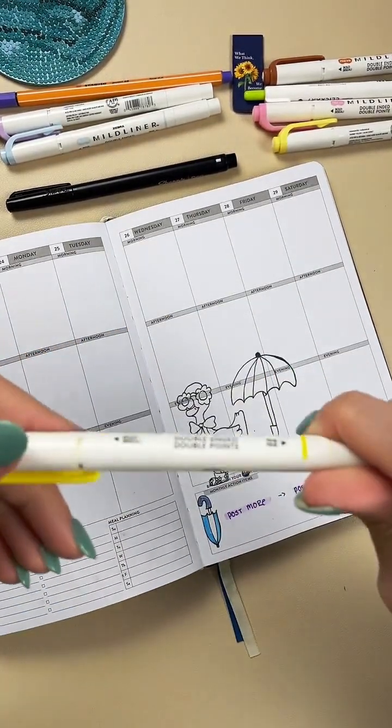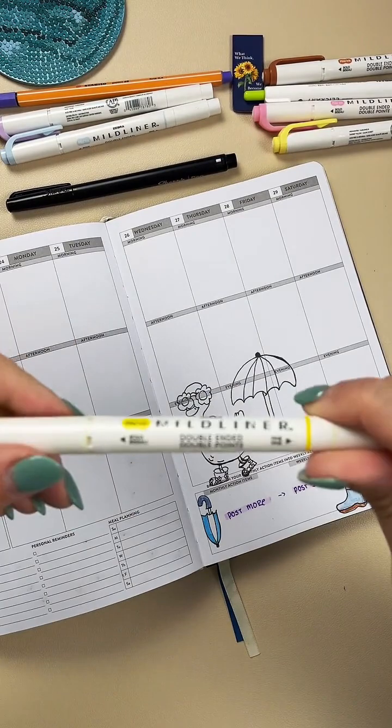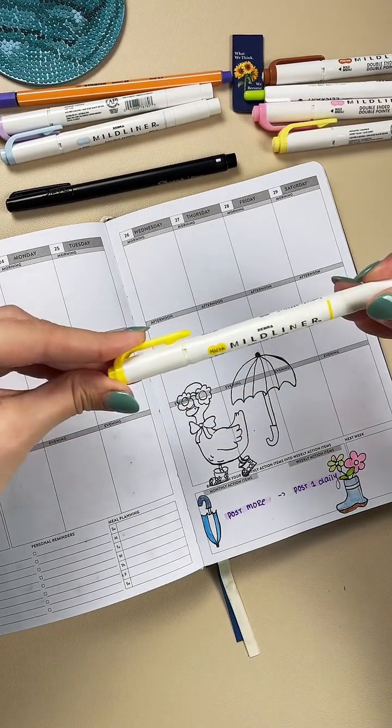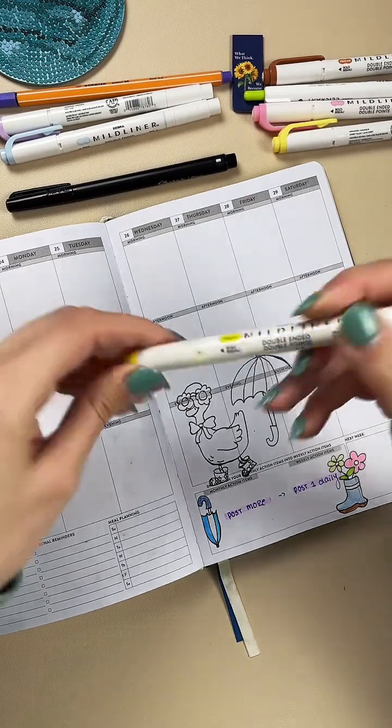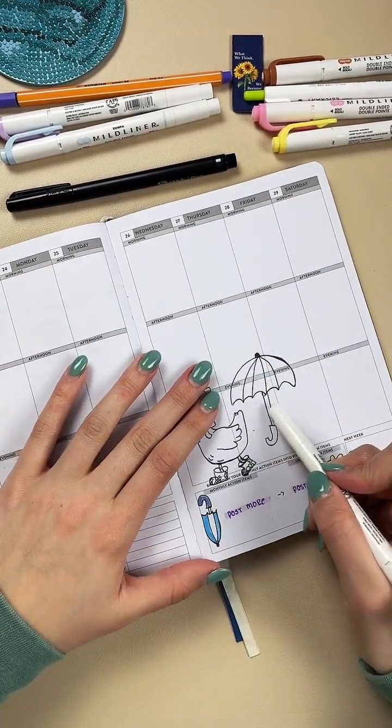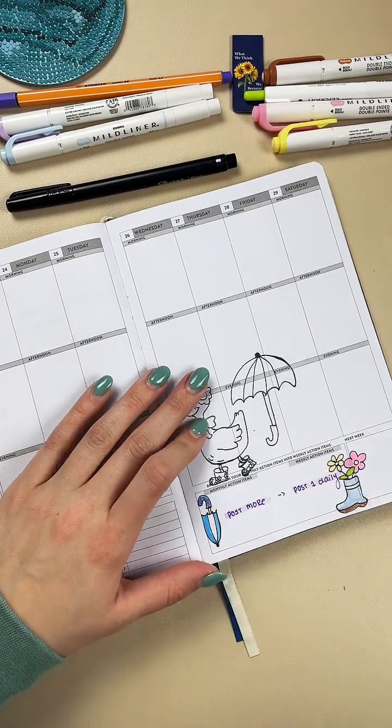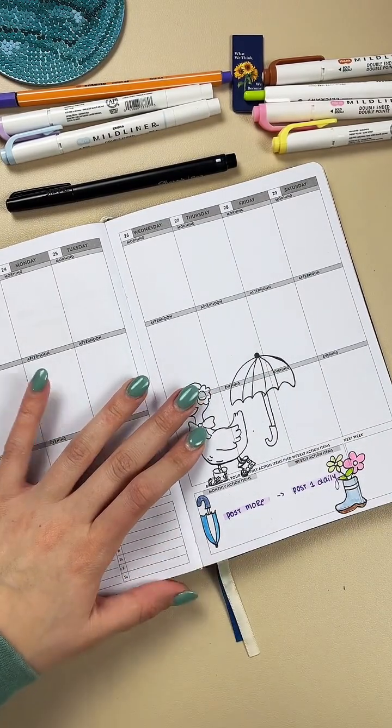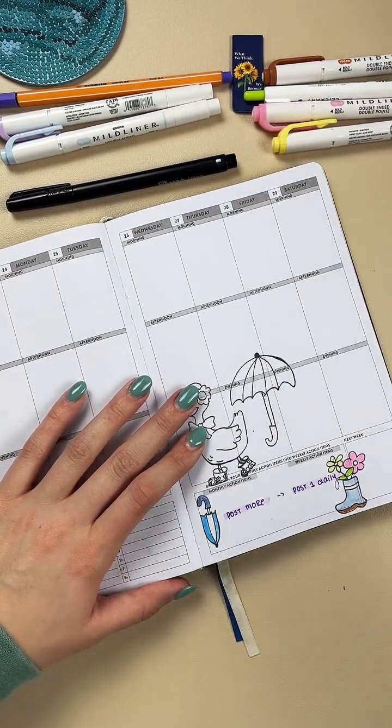So this is the Lemon Yellow Zebra Mild Liner. Oh, sorry, too close to the camera. There we go. And so this is what we're going to use to write Under the Umbrella Book Club, The Wedding People. Guys, if you have read or are interested in reading The Wedding People, this Thursday, we are going to be having Under the Umbrella Book Club.